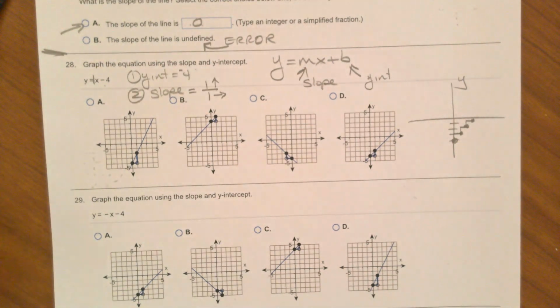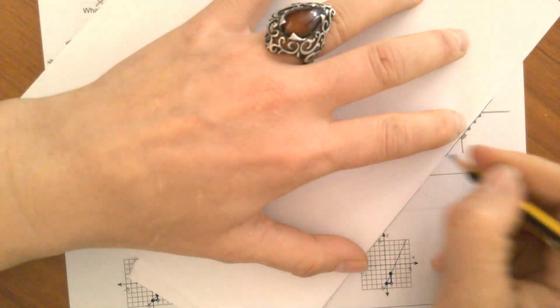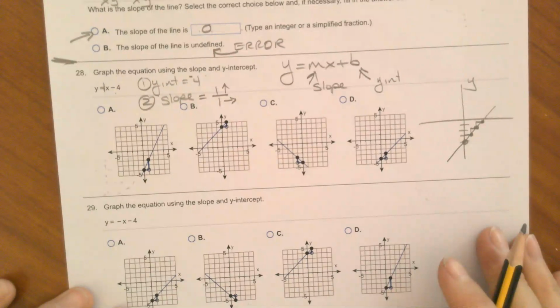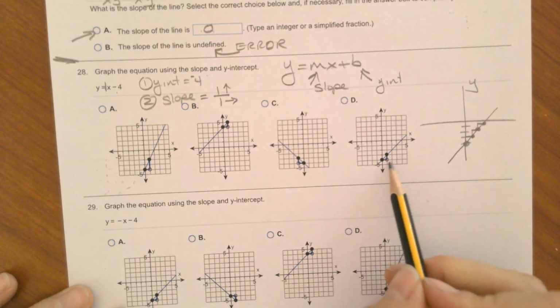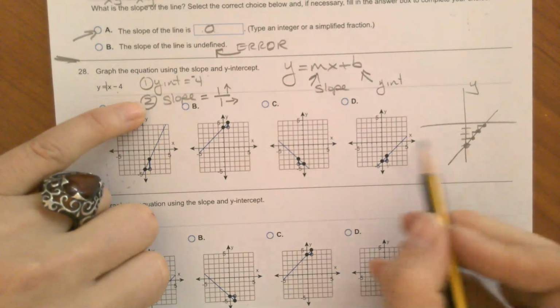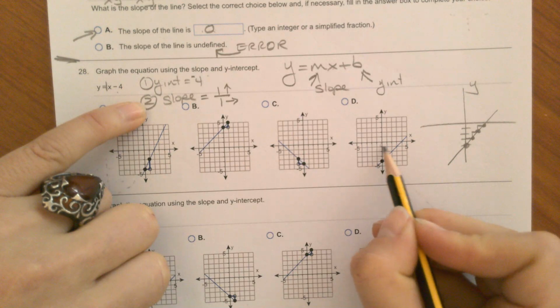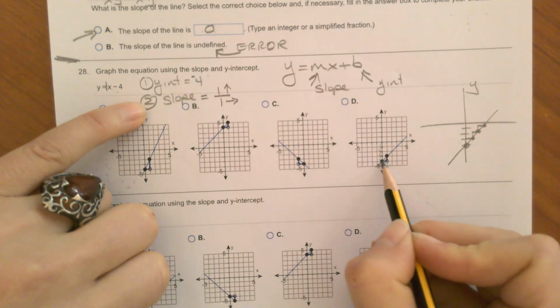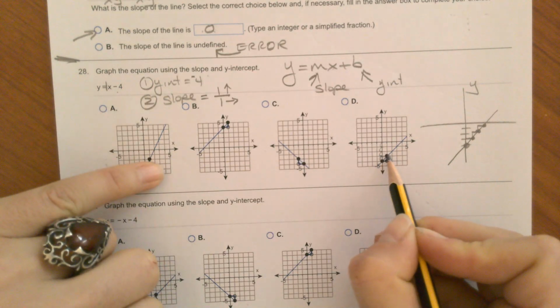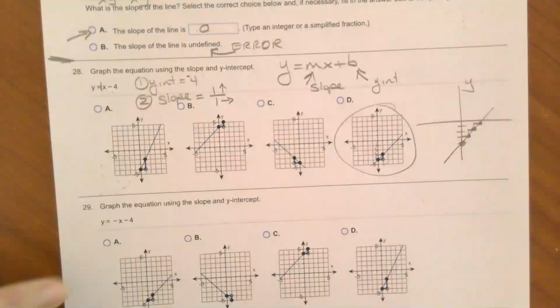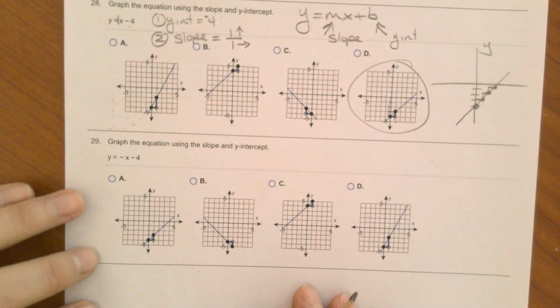And what does that look like? Let's join them up. Which one does this look like? Looks like this one. So let's check. We put a point at 1, 2, 3, 4, negative 4, and you go up 1, right 1. So it's D. Let's look at the next one.